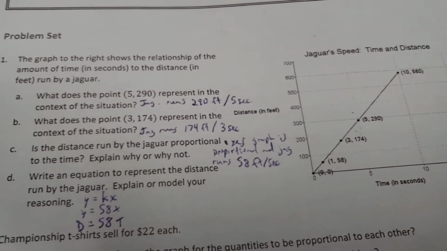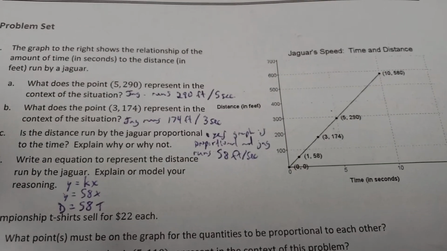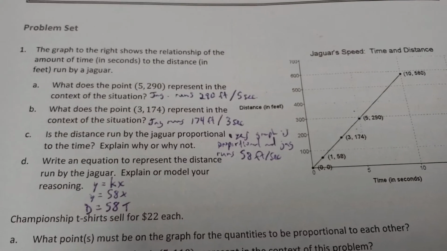All right, we've got just a couple examples we're going to look at. All right, example 1 here, talking about a Jaguar's time and distance. All right, this is over on page 44.